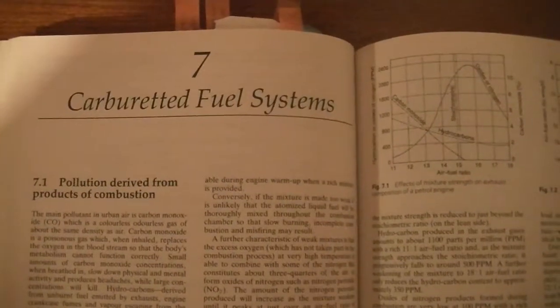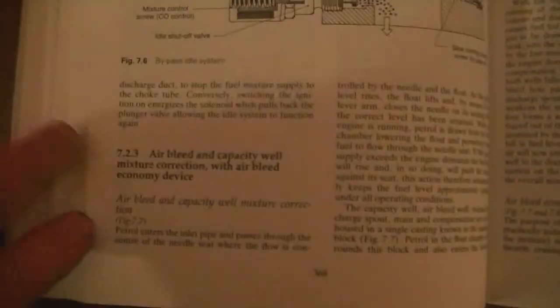But this section here is, speaking of this, carbureted, since this is, I think, a British book, but fuel systems. A lot of good information in here, talking about the different systems in a carburetor, air bleeds, why they are the size that they are, and how to size them actually. In some area in here somewhere. Very good information.